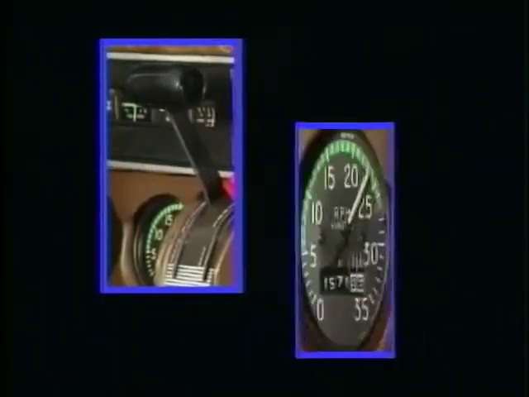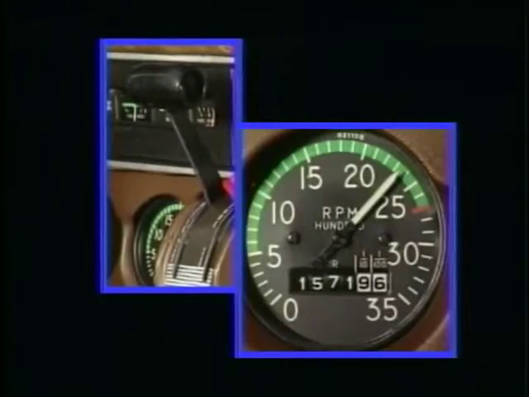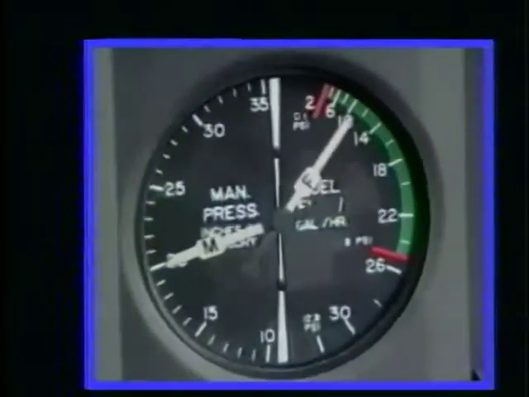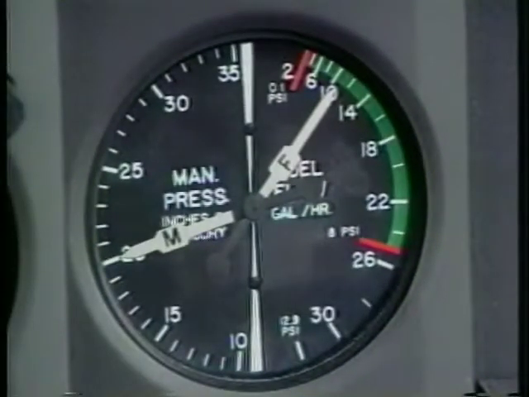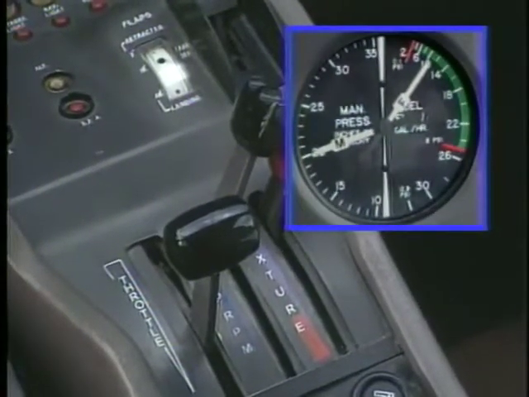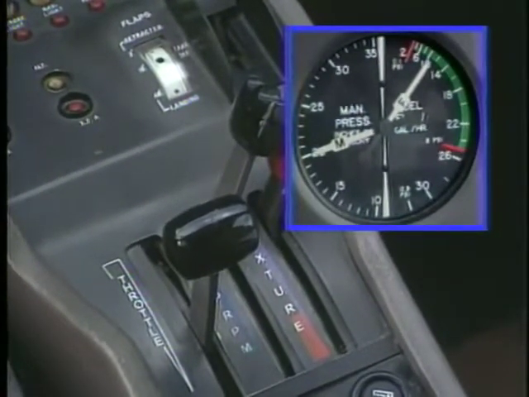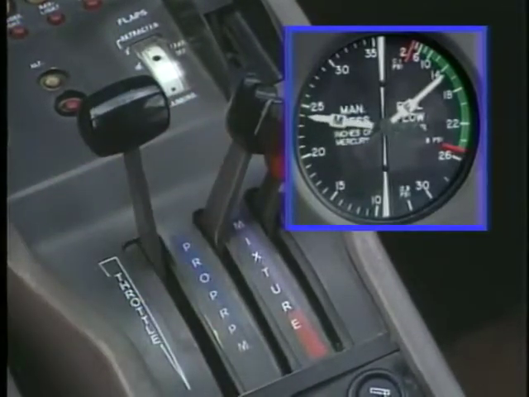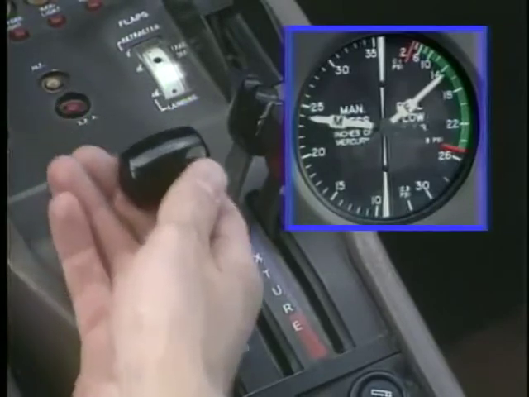Unlike the throttle, which controls RPM on an aircraft with a fixed-pitch propeller, the throttle on an aircraft with a constant-speed propeller controls manifold pressure. The manifold pressure gauge is usually located near the tachometer and is sometimes combined with the fuel flow indicator. Since the amount of power that an engine produces is directly related to the fuel airflow, manifold pressure increases as you move the throttle forward and decreases as you move it back.